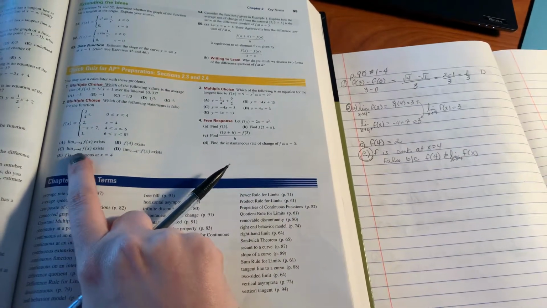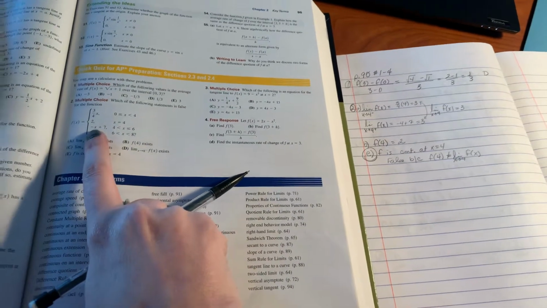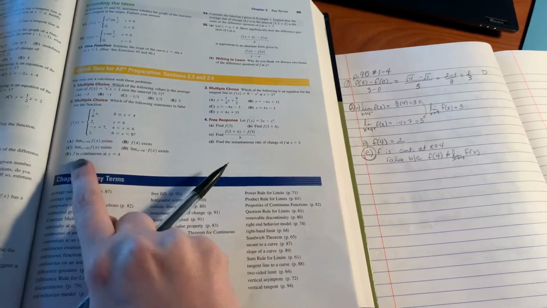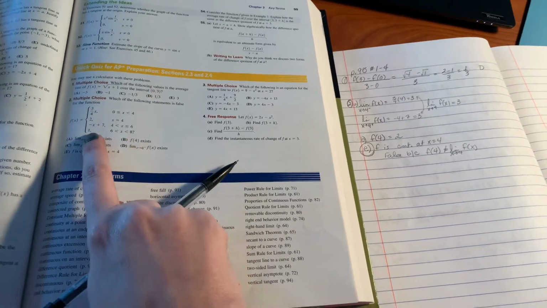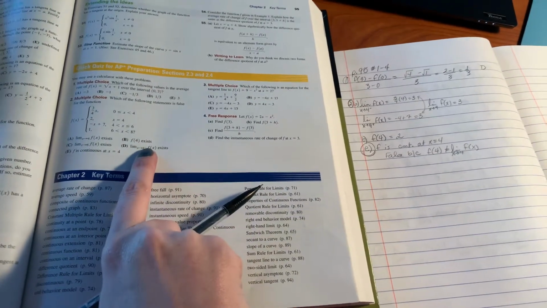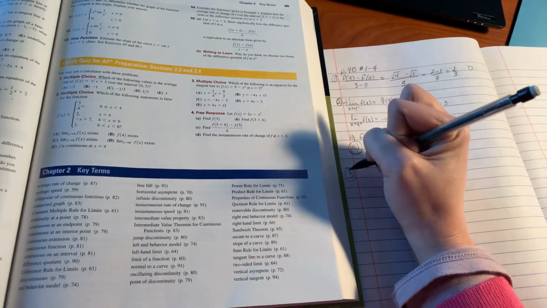But you would check 6 the same way, left and right. You plug in 6 and you get 1, and from the other side that one's 1 too, so that one exists. And 8 from the left would also be 1. It exists because it's just a left-hand limit. All right, number 3.